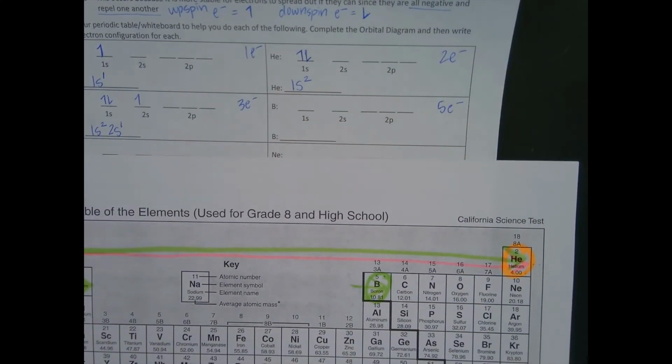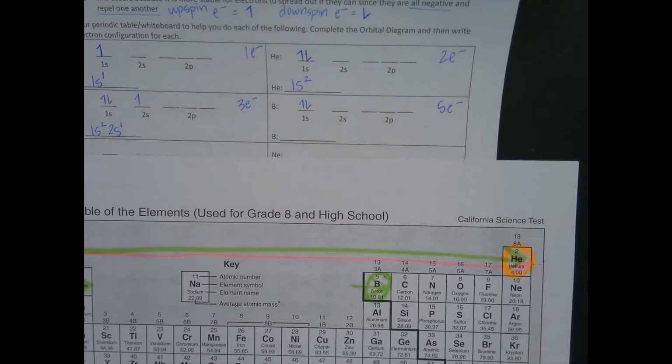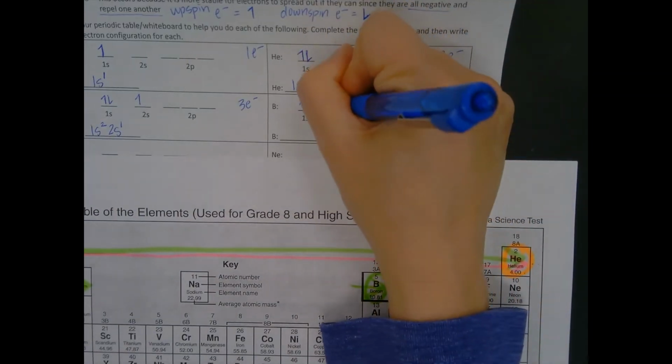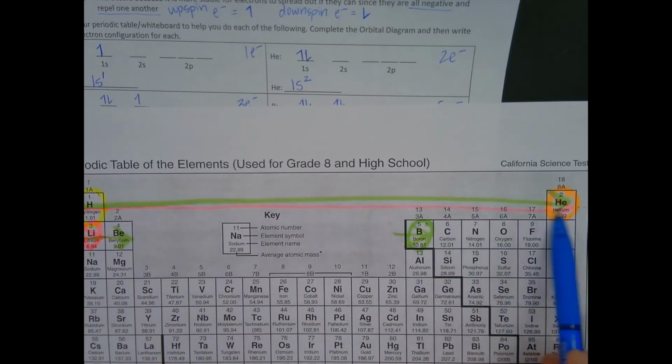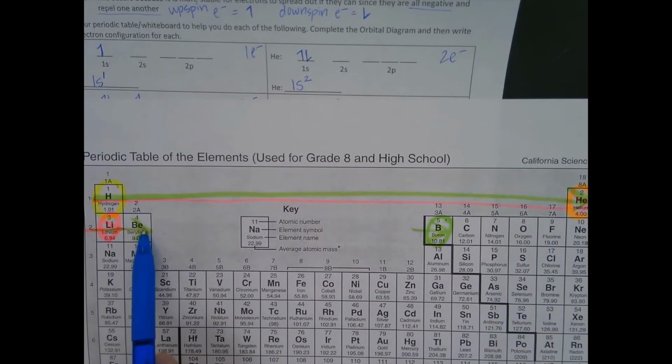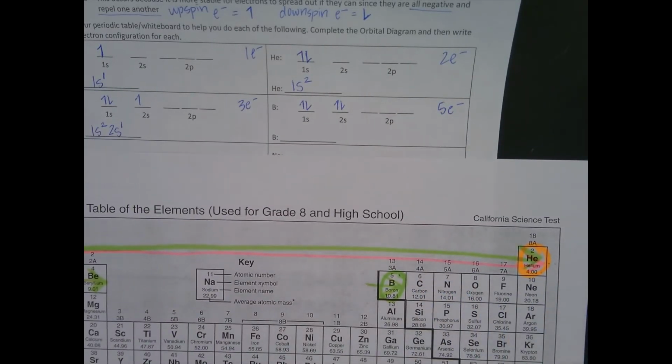So now I'm just going to fill them up the same way I did before. My first energy level is full, so my 1s orbital is full, 1 up, 1 down. Am I done? No. How many more electrons need homes? 3. So then my 2s is full, 1 up, 1 down. First energy level is full. Second 2s energy level is full. Now I'm in 2p. How many still need a home?